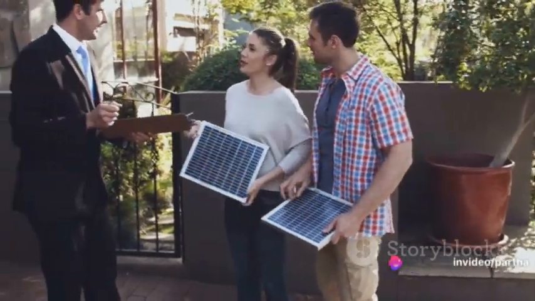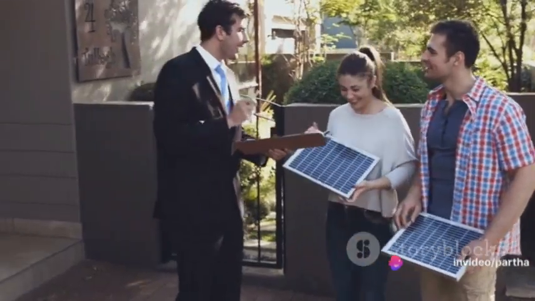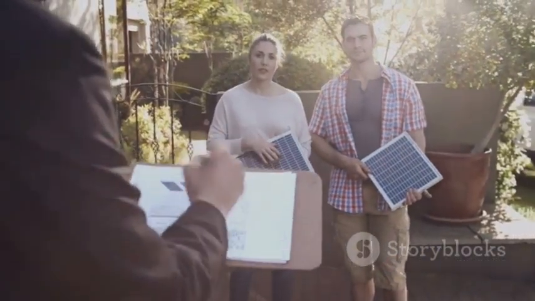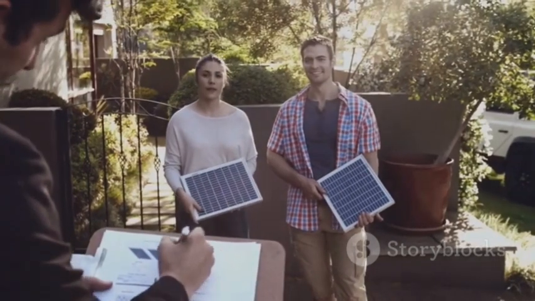And the best part? Solar power is not some distant, unreachable technology. It's here and now, and it's becoming more accessible every day.